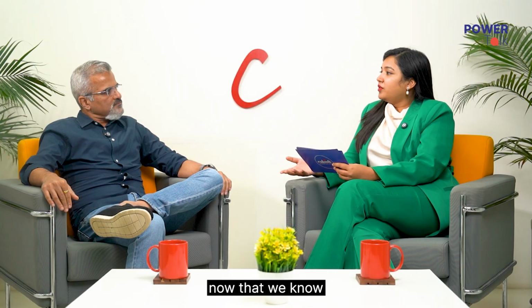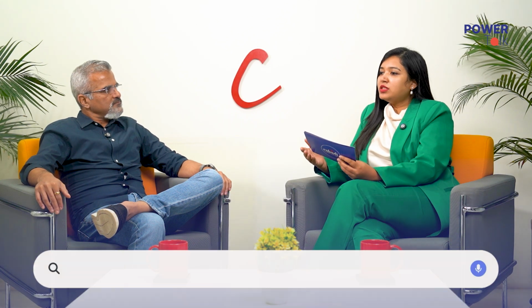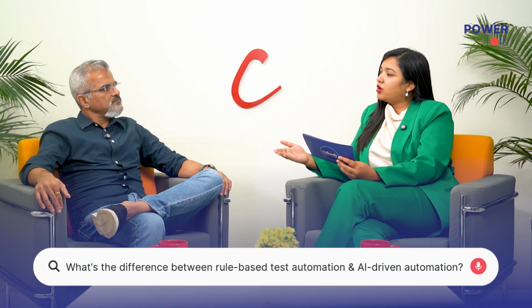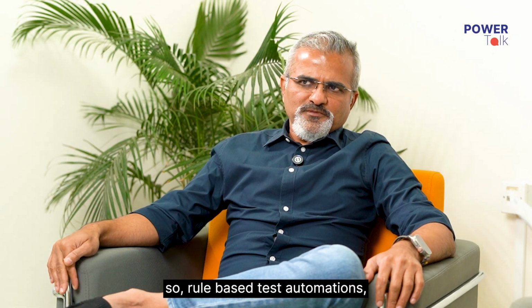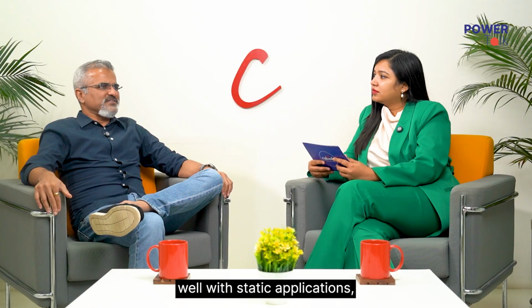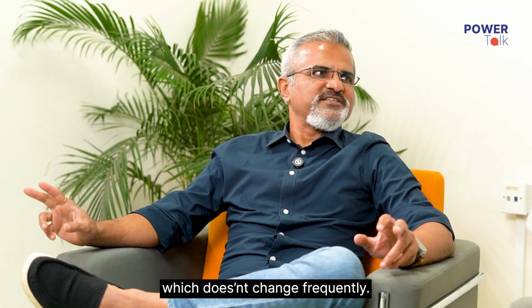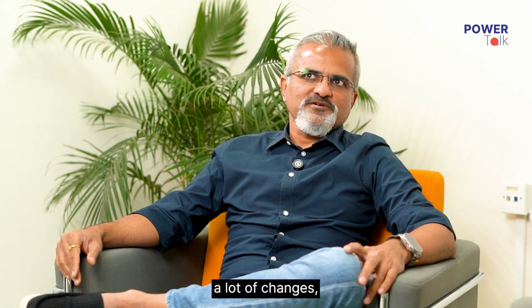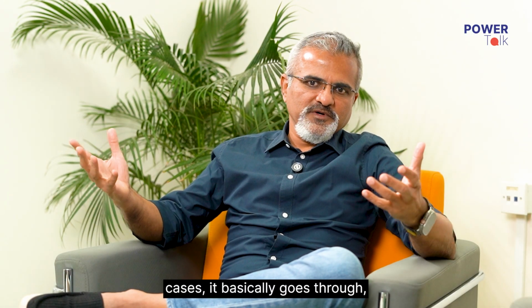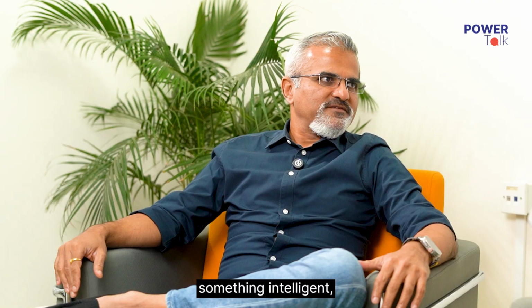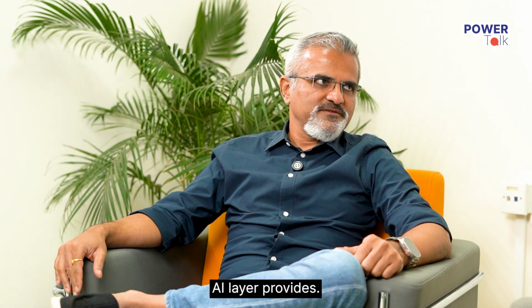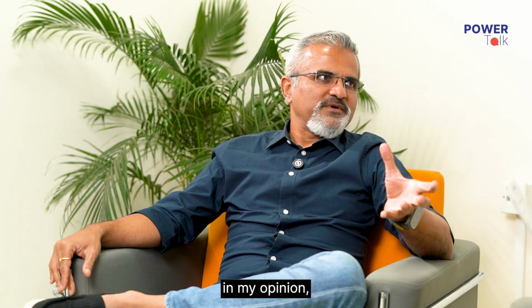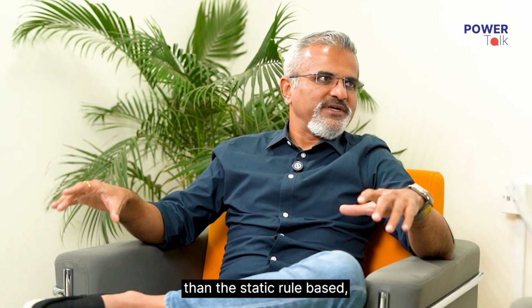So, Shirish, now that we know the changing landscape of QA and AI, what is the difference between rule-based test automation and AI-driven automation? Okay. So rule-based test automation typically works well with static applications, which don't change frequently. But if you have an application which is undergoing a lot of changes, there are a lot of use cases it basically goes through, you will need something intelligent, which essentially the AI layer provides. So it is more adaptive, in my opinion, than static rule-based automation.